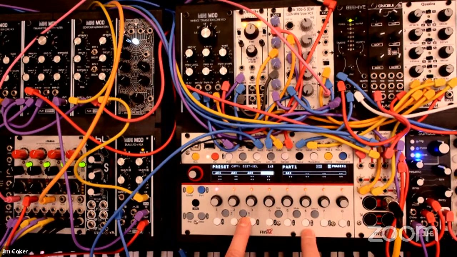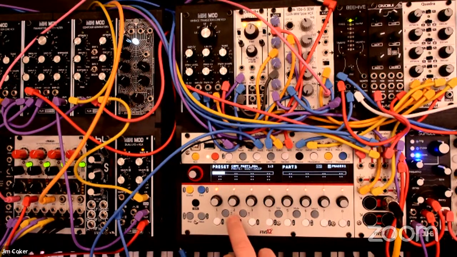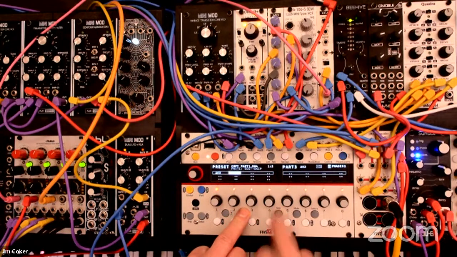So edit select is copy. Hold down edit, press select, and the display will show you've copied something. I can now go over to part 3, and I'm going to pick an empty slot. It's going to be the same preset name, but edit and skip to paste it in.